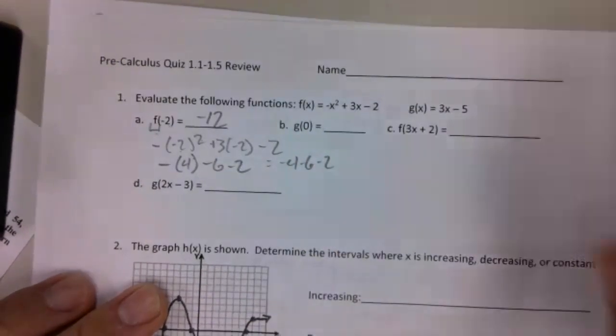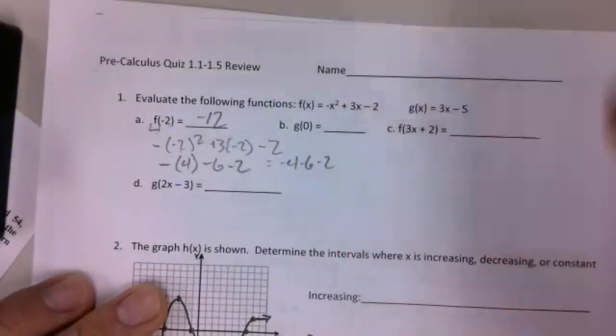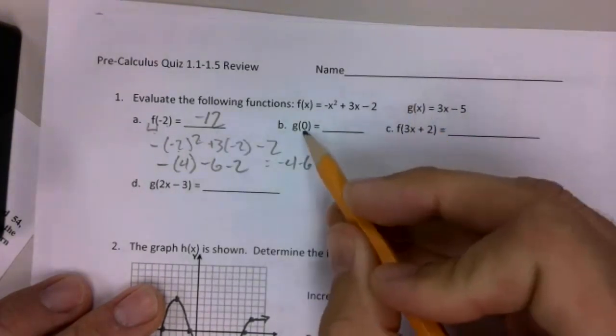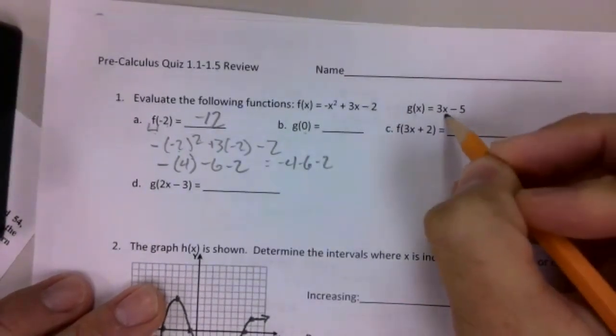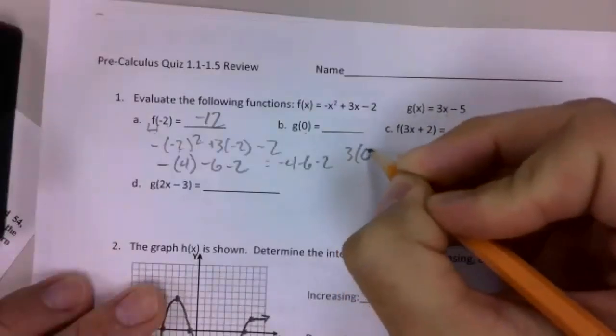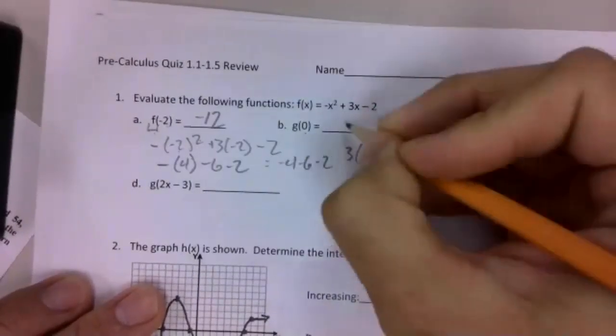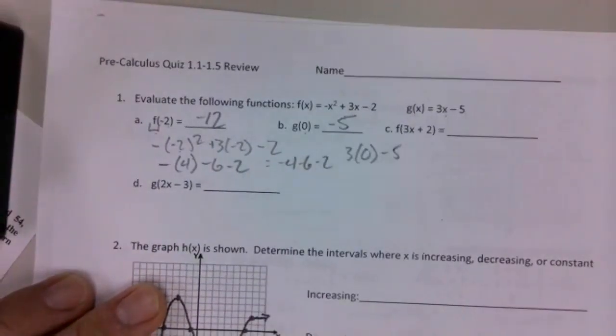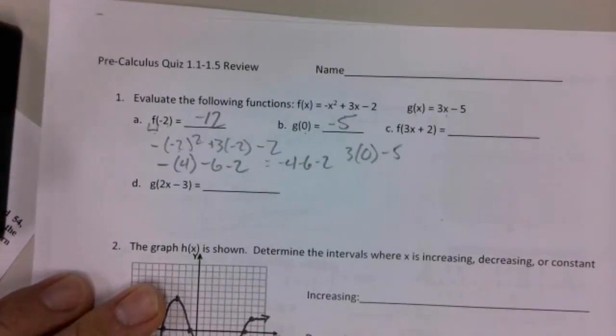I want to use my g function for b. So for my g function, that's this function when x is 0. So 3 times 0 is 0, show the work. 0 minus 5 is just -5. So those first two should be pretty simple. C and D are more of a challenge.